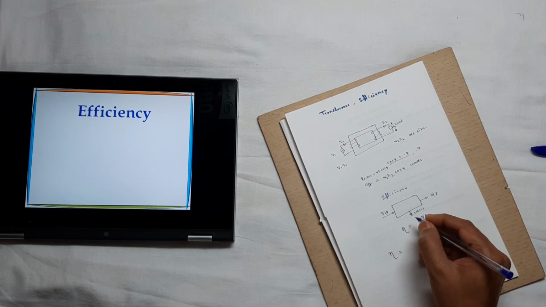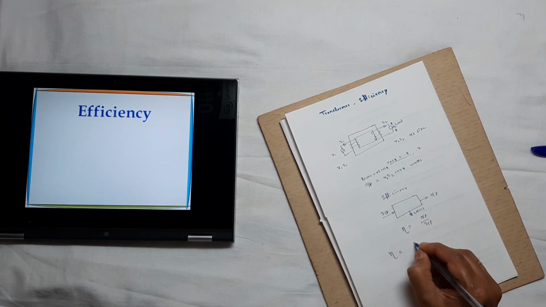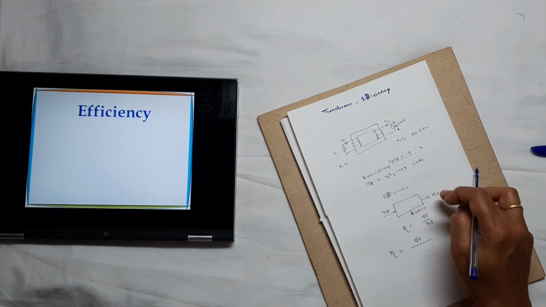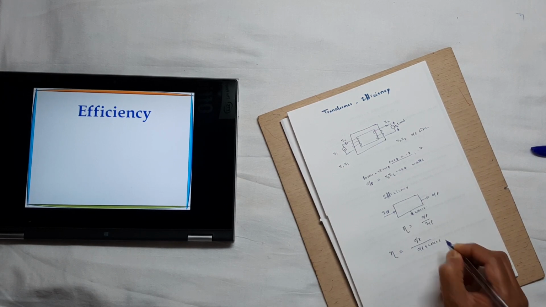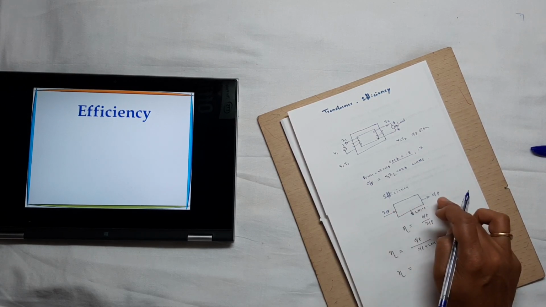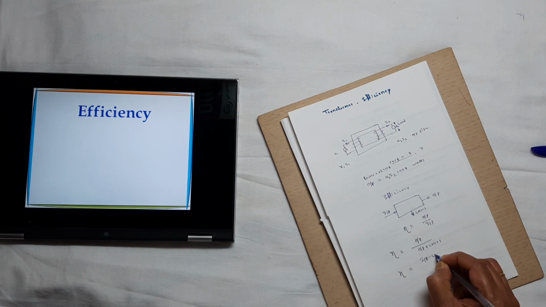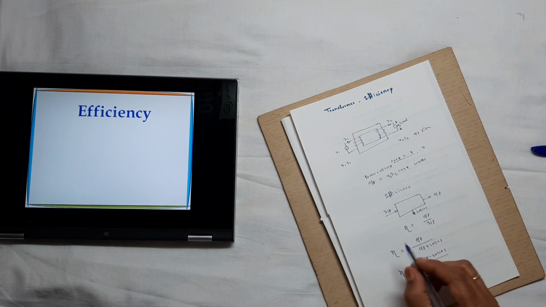If you know any one and the losses, then you can express the efficiency. I will express the efficiency in terms of output and the losses. Output is known, V2 I2 cos phi. Then how do we express input? Input is output plus losses. Similarly, how do we express the efficiency in terms of input? The output is nothing but the input minus losses. Input minus losses divided by the input. This is how we have to express the efficiency.